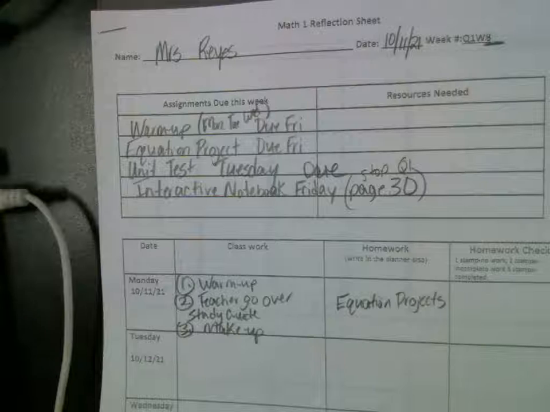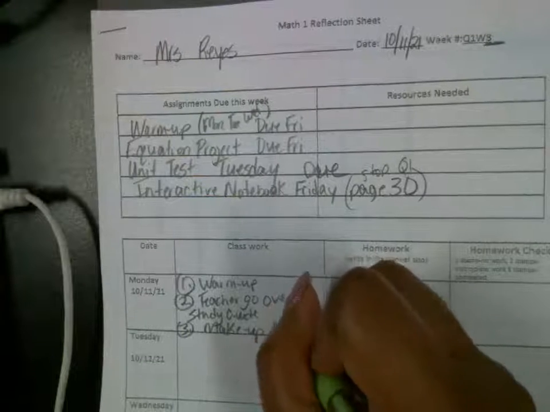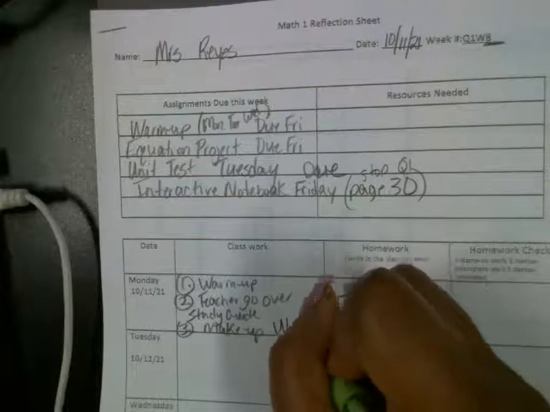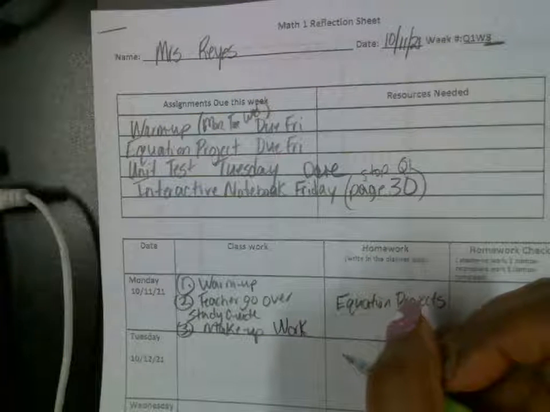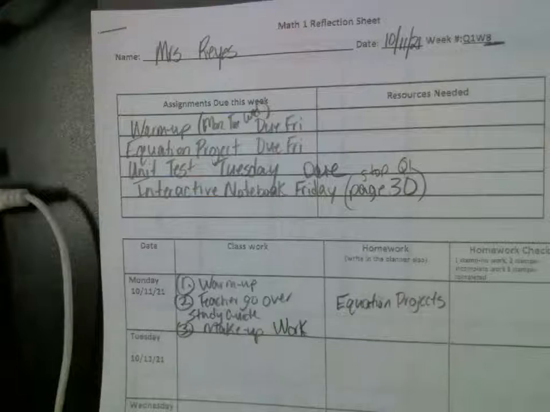Yes, I still have a couple of papers. That's okay. I'm not going to count the ones from before you came. I'm not going to count those against you anyway. That's what I was trying to say.